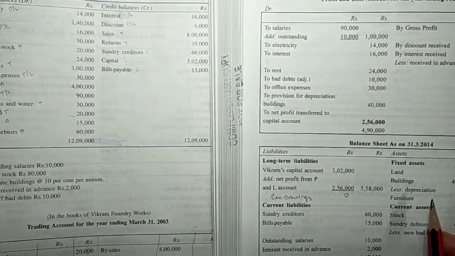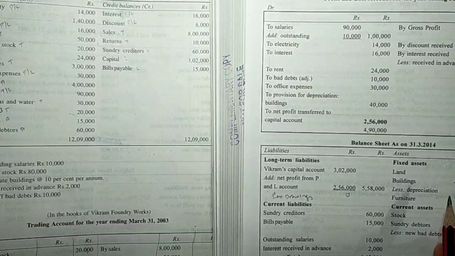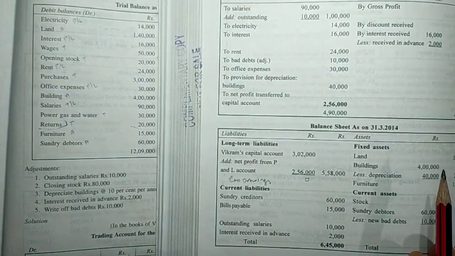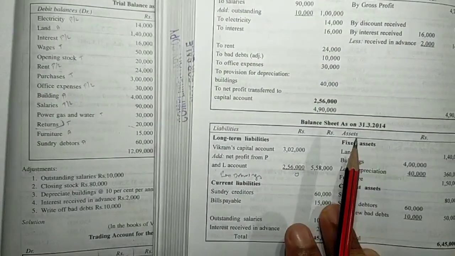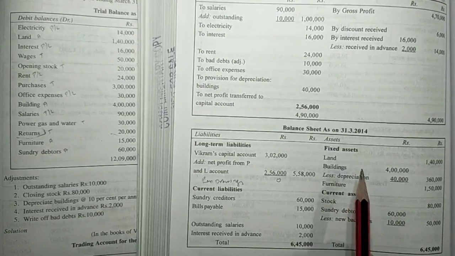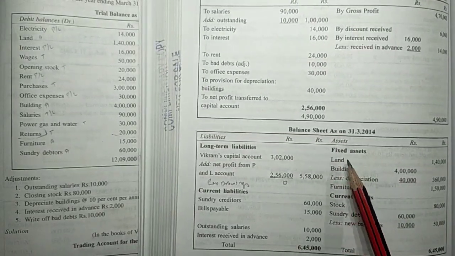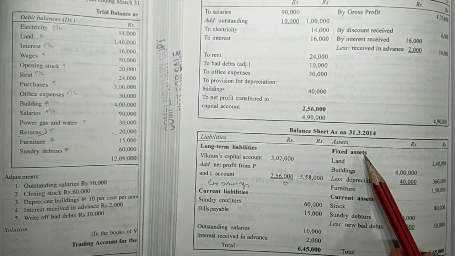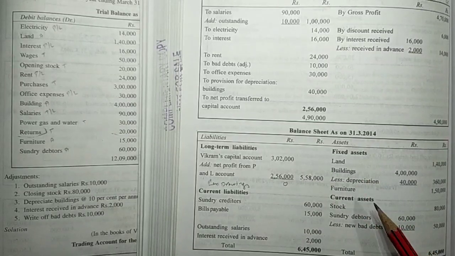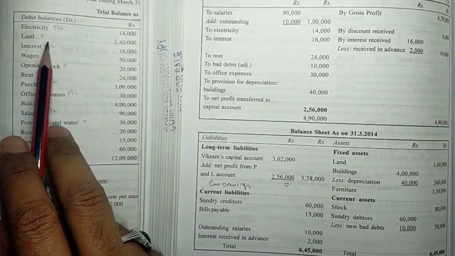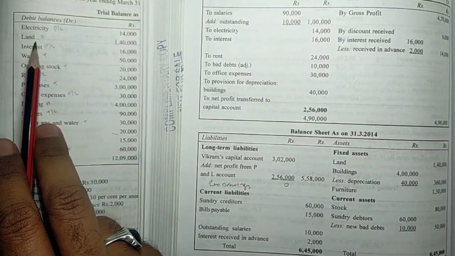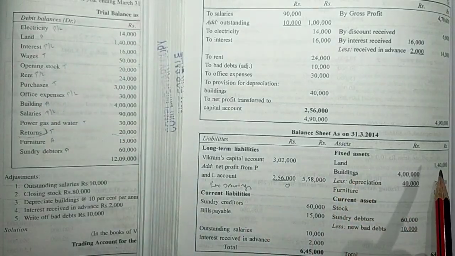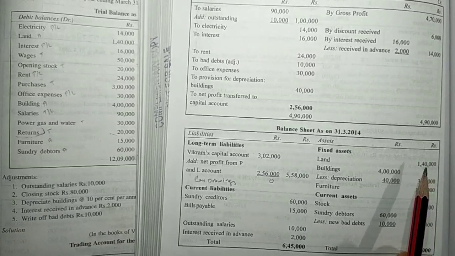Now under the asset side, we will be checking the asset balances. Under the assets we have fixed assets and current assets. Whatever the fixed assets are, we'll mention, and whatever the current assets are, we will mention. Like we'll check land. Land is of 1,40,000, the same land as mentioned here, 1,40,000.